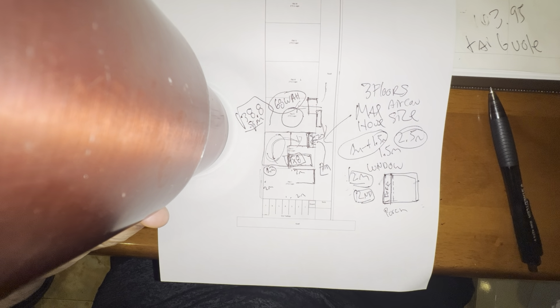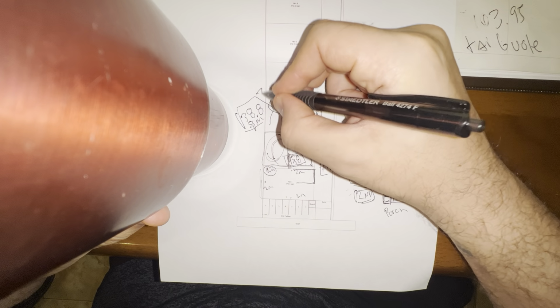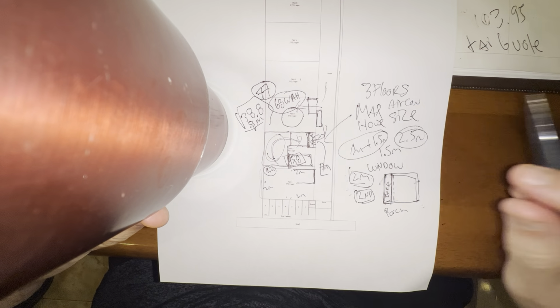And so then we're adding 272.5 plus 38.8. It's 311.3 divided by 4. So now we're actually at 77 square WA. And this is a lot bigger.